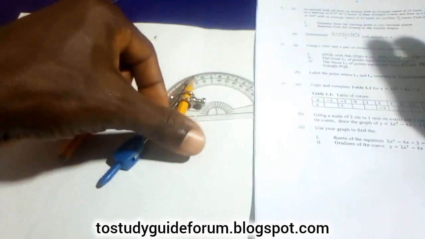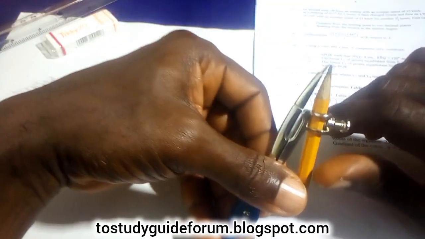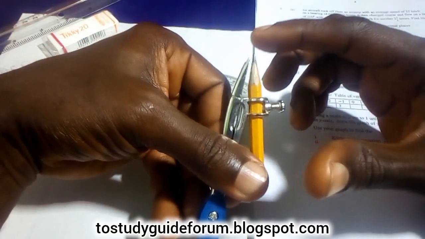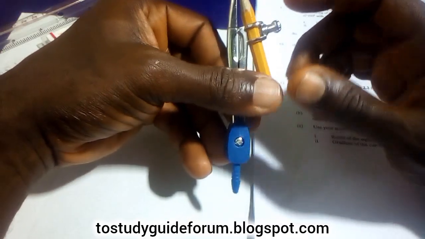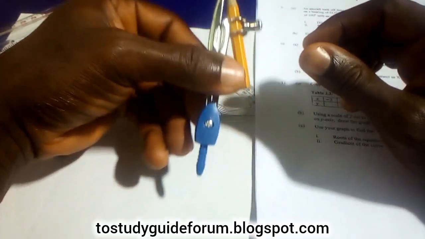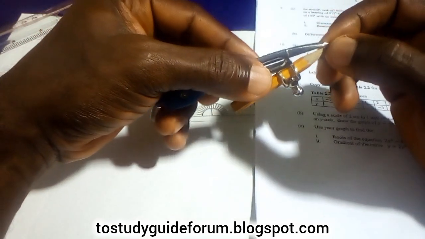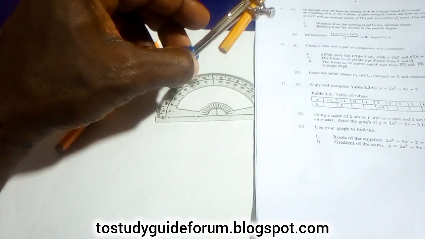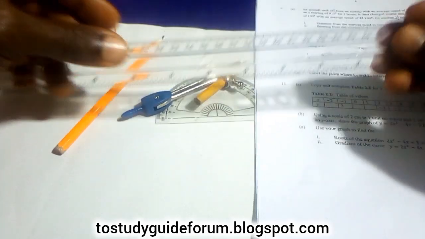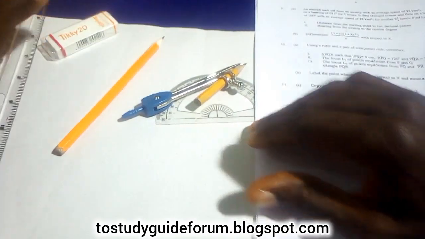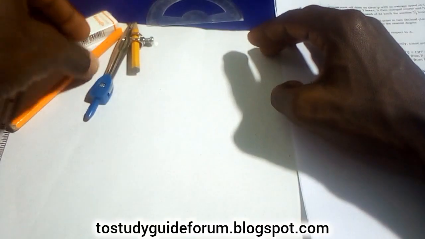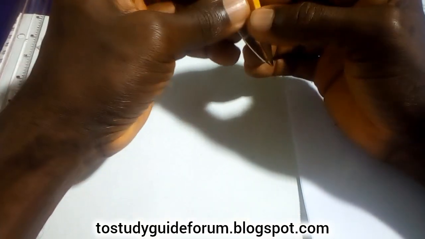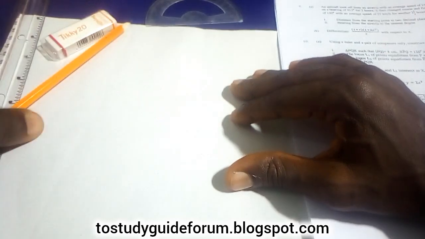I have my pencil, I have my compass already arranged. Make sure that they are even. Look at it, they are just even. If any of them is more than the other, it might give you a wrong construction. I have my ruler too, and we will also have a protractor, which we can use to measure the angles if there is need. So let's start the construction properly.